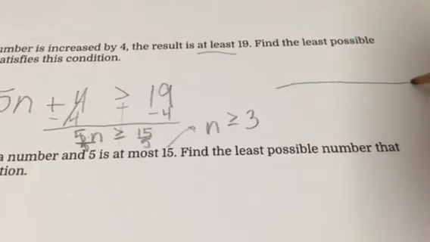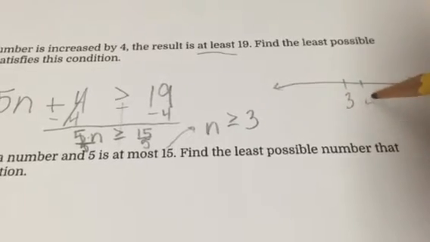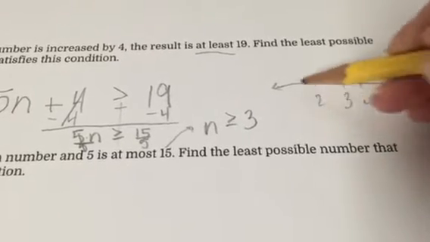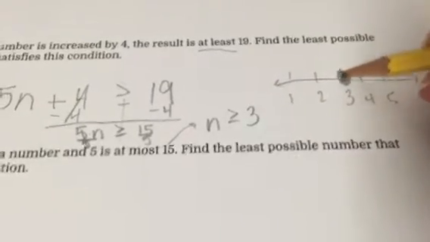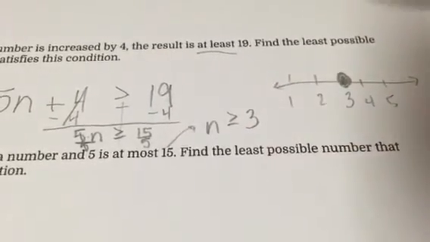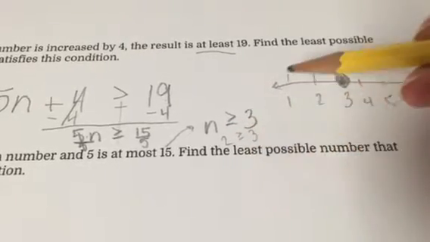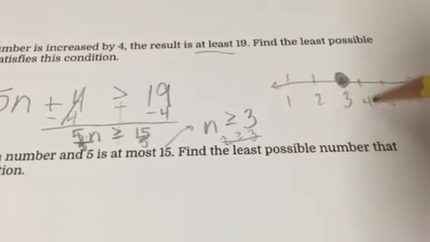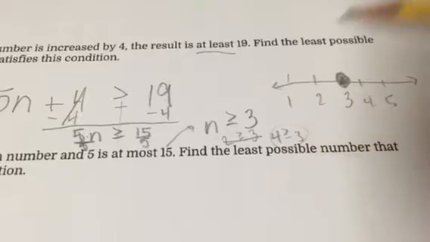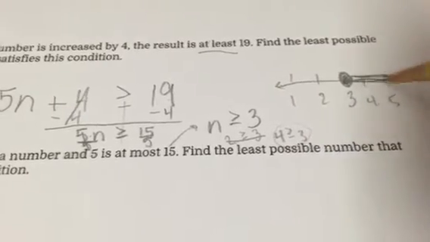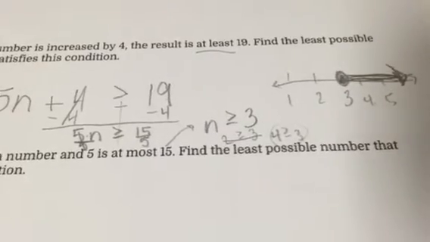All right, so now to graph that, I'm going to put my 3 in the middle. I know it's going to be a closed circle because 3 is included in the answer. And I'm going to stick a 2 in. Is 2 greater than or equal to 3? No. So then I'm going to put a 4 in. Is 4 greater than or equal to 3? Yes, that's a true statement. So my answers are going to be this way on the graph.